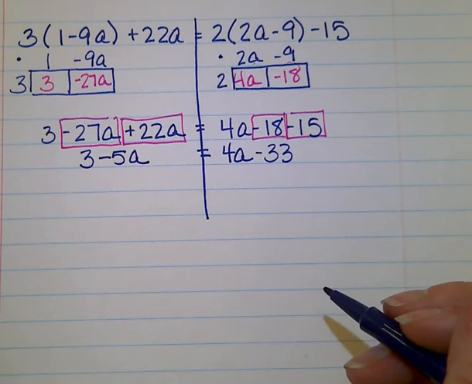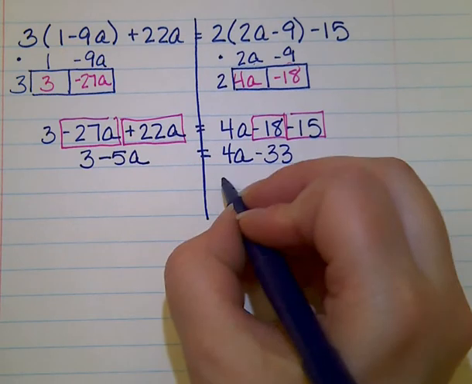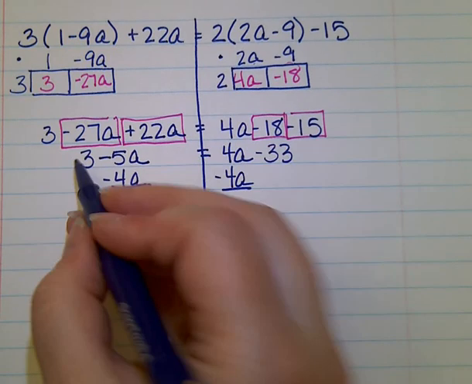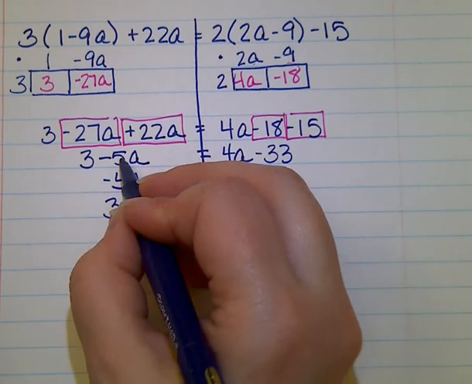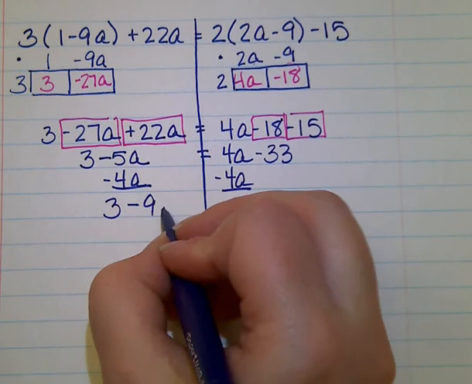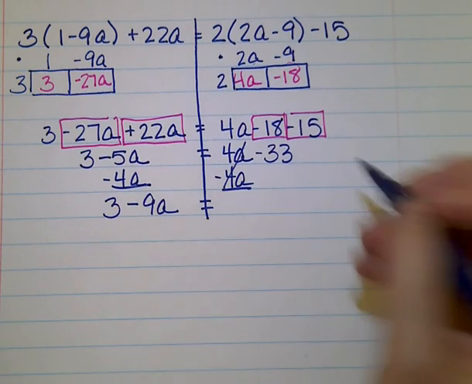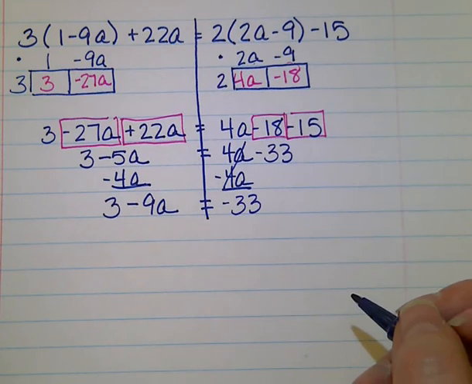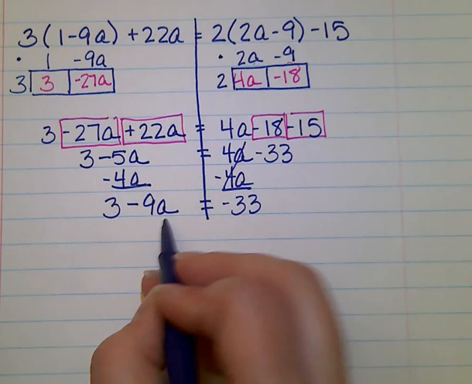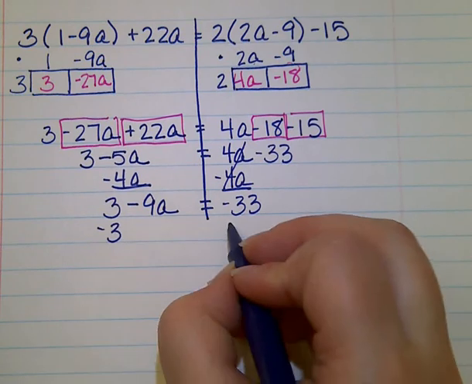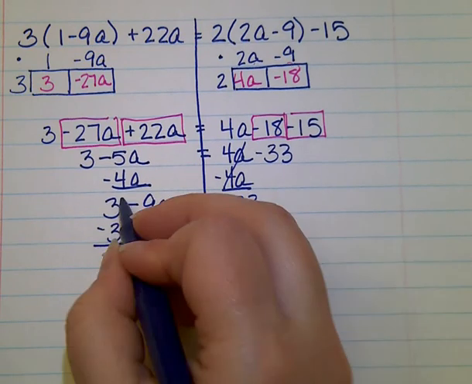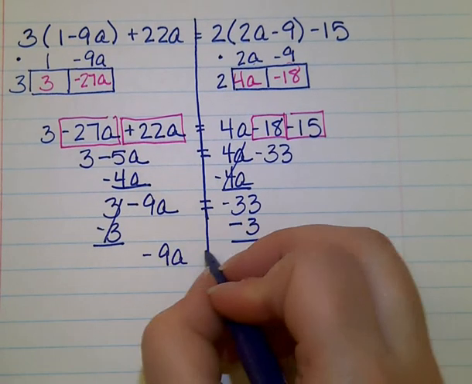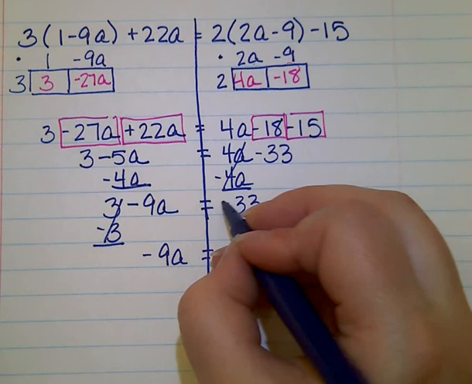Okay, next step is to move stuff. So I'm going to subtract this 4a from both sides. Bring down my 3. Negative 5 minus 4 is a negative 9a. Don't let the negatives get you. There's my 0. Bring down my negative 33. I'm going to move the piece that looks like that. Notice the problems on this side. So I'll subtract a 3 from both sides. That becomes a 0. And I have a negative 9a is equal to a negative 36. Be careful with these negatives.